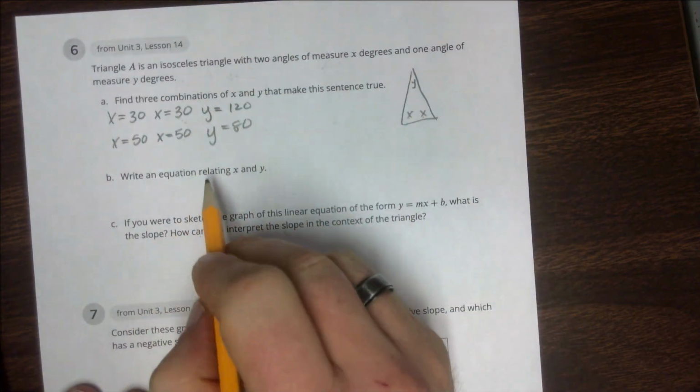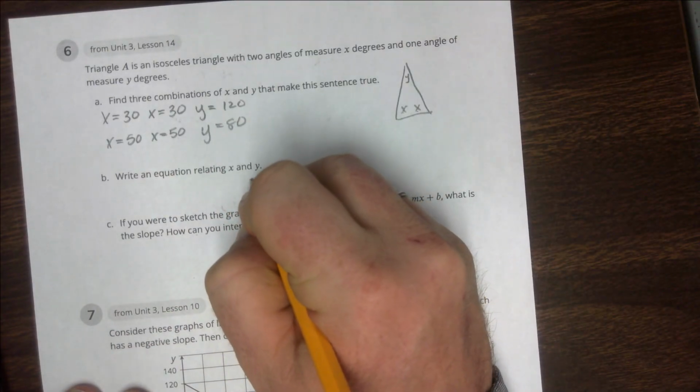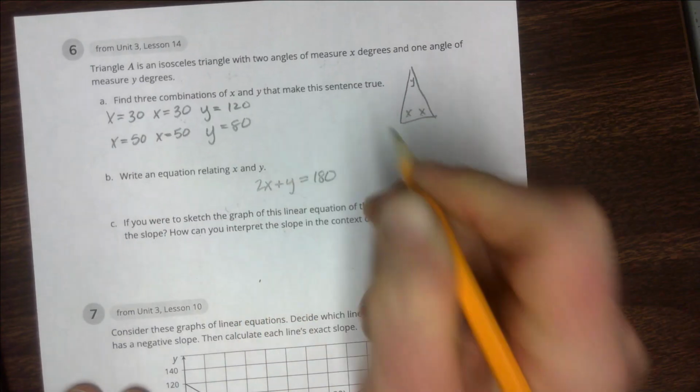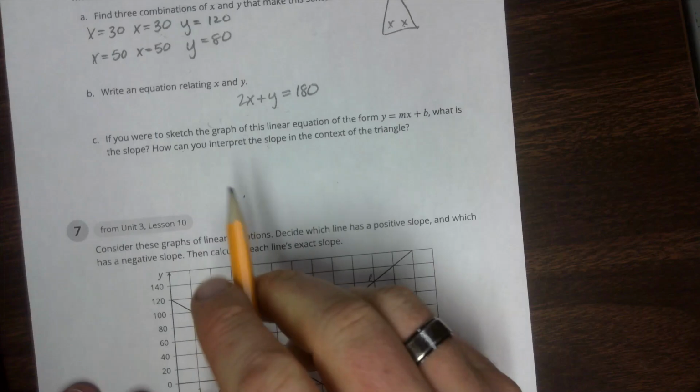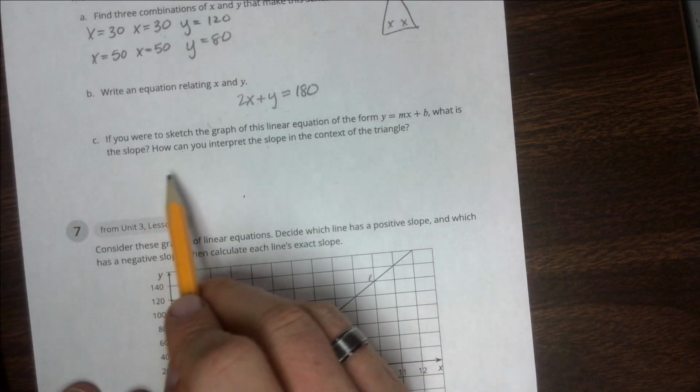Write an equation relating x and y. Well, 2x plus y has to equal 180. If you were to sketch the graph of this linear equation in the form of y equals mx plus b, what is the slope?